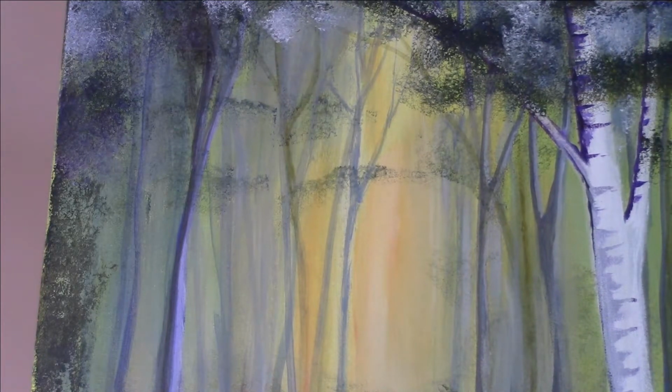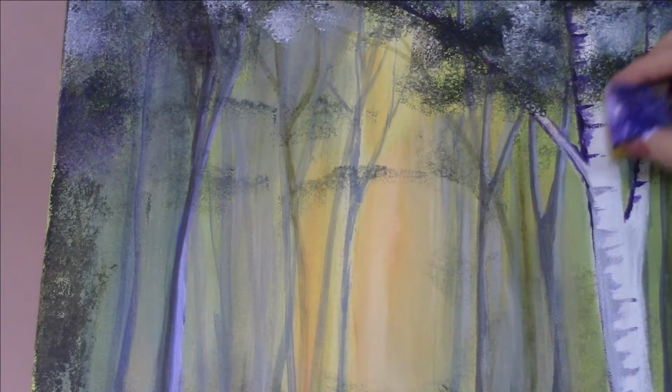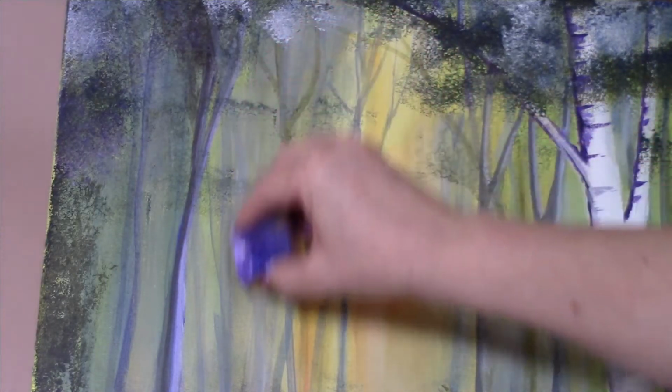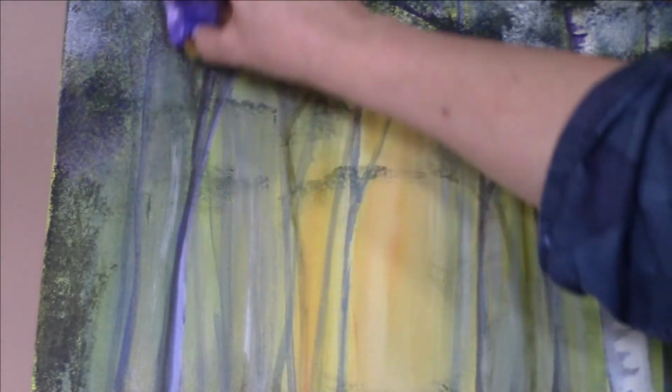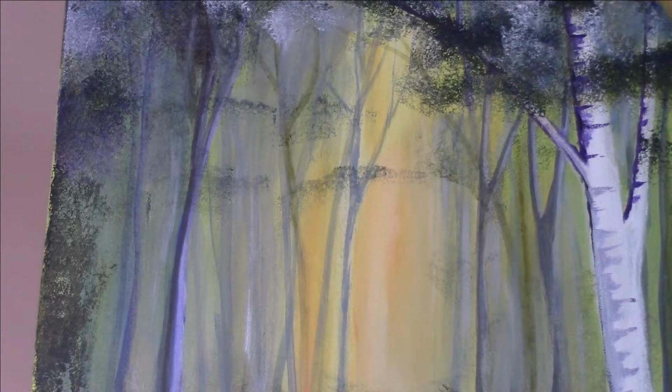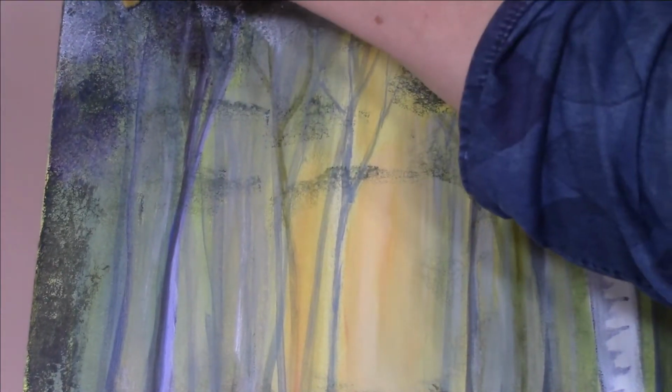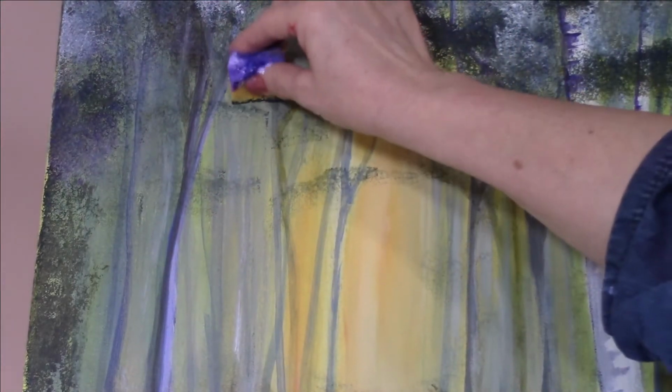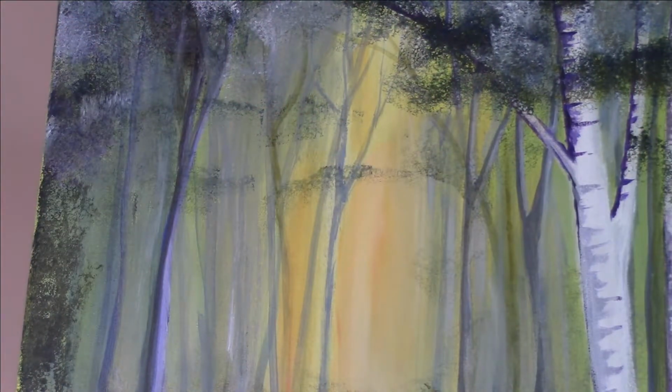You can also take the side of your sponge and just pull it down like that to create more of the tree lines, maybe the lighter trees. There you go. So that is how I do that. And then to make it a little bit more green, obviously then you just add more of your yellow. And you do it like that. So that's a very easy way to apply your paint with a sponge, and it creates a very interesting effect, and it saves you a lot of time.